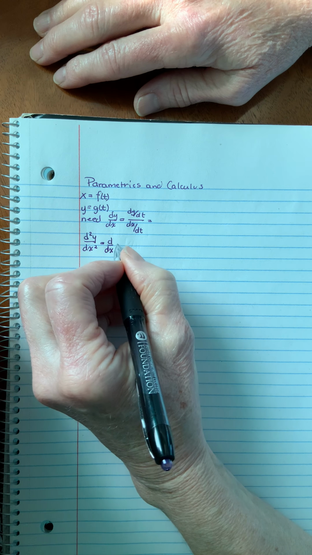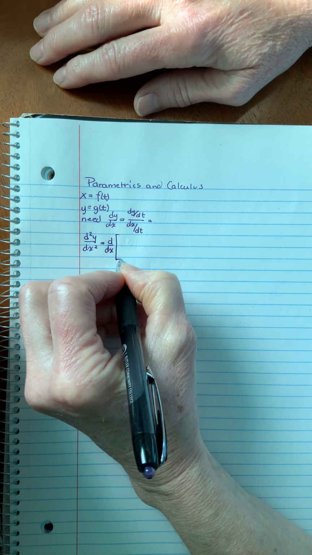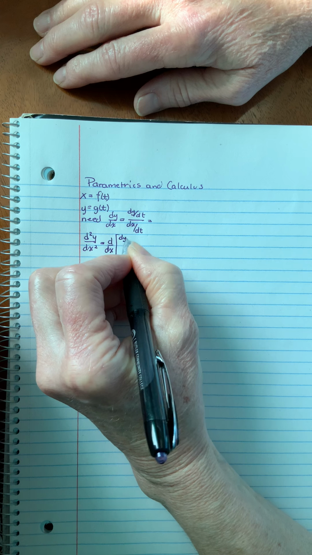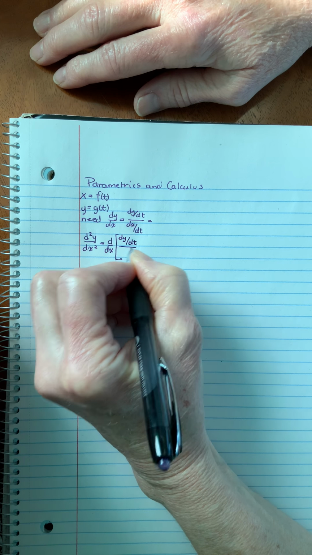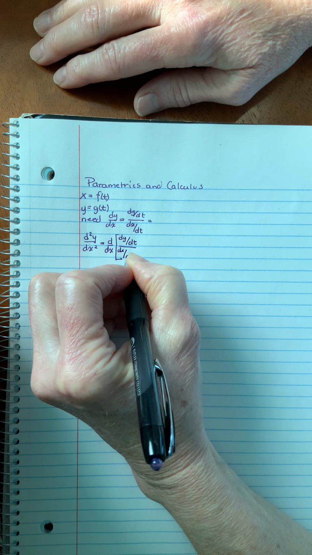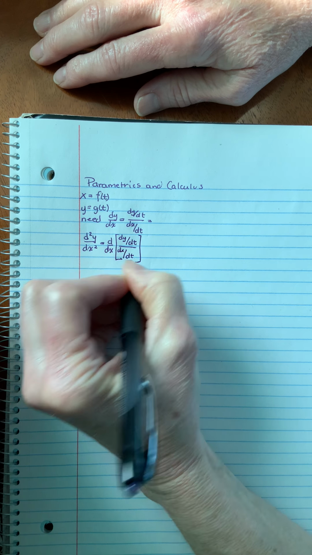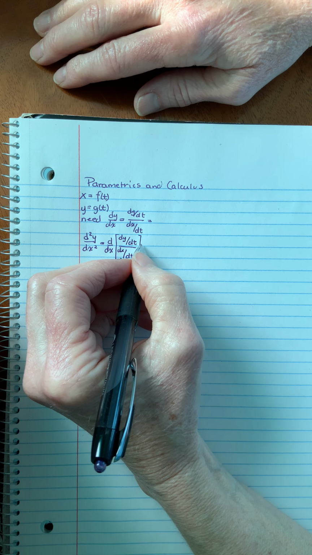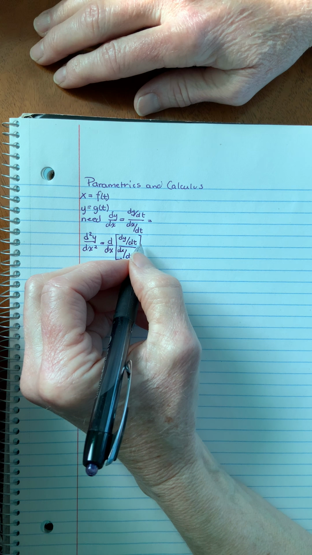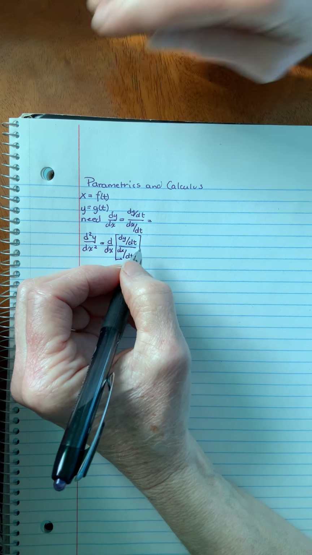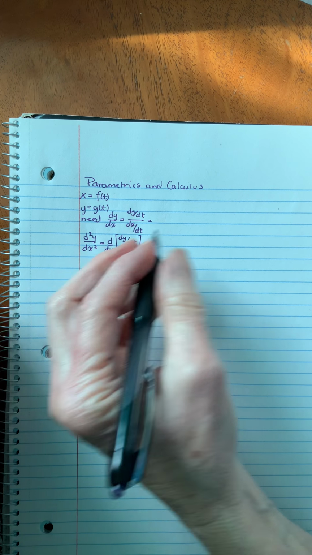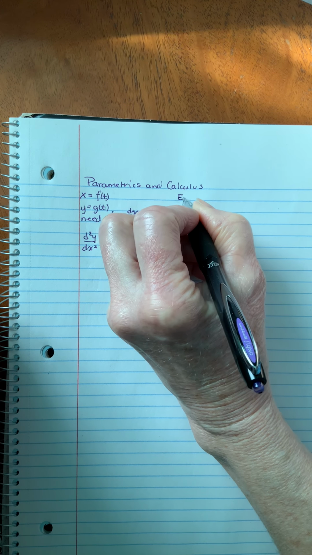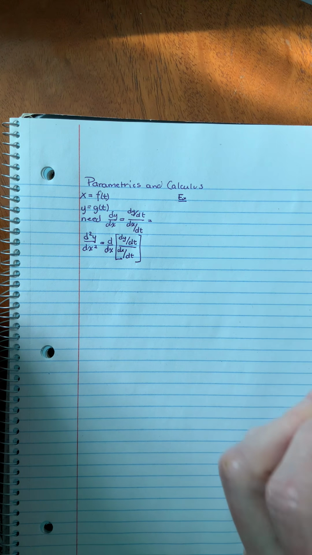So d/dx of dy/dt over dx/dt. Now, notation-wise, this can get kind of ugly. Let me do this with an example. That would probably be a better way to go. So here's our example, and we're going to work on that.